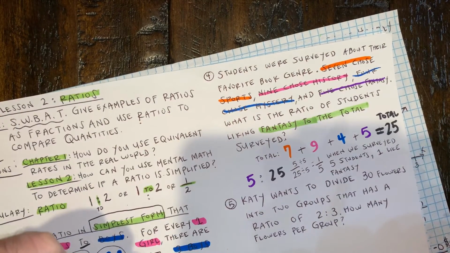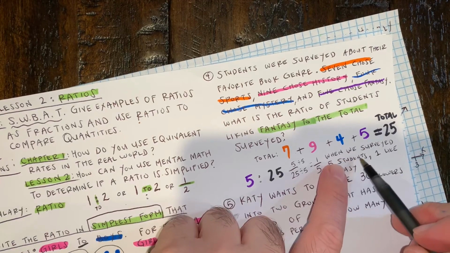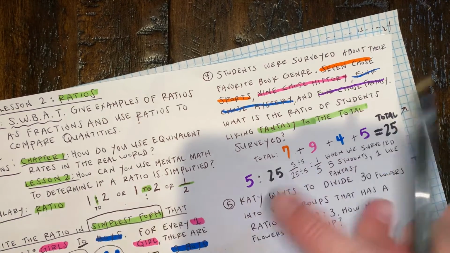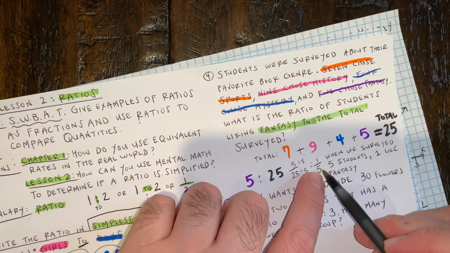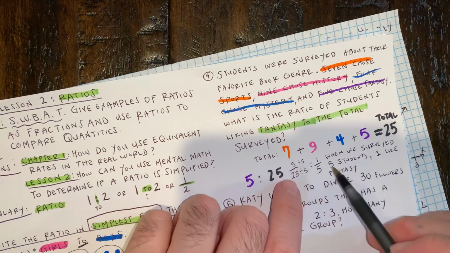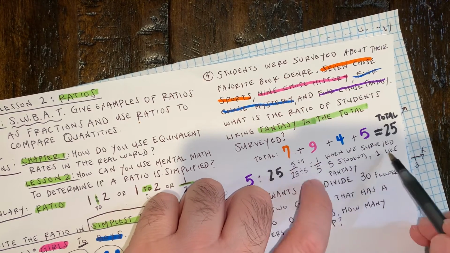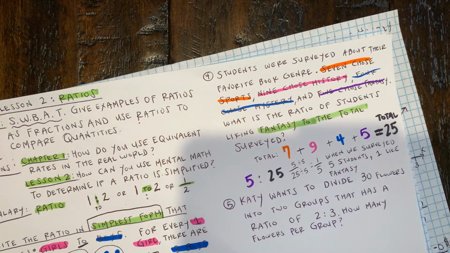So you could say it in different ways. You could technically say 1 student liked fantasy when 5 students were surveyed. So the order doesn't really matter. What matters is that, remember that the bottom was total, so that goes with the total number. And then the 1 went with fantasy. So as long as you have those linked, you're okay. So I'm going to stop the video for now, and then we're going to continue one last video.